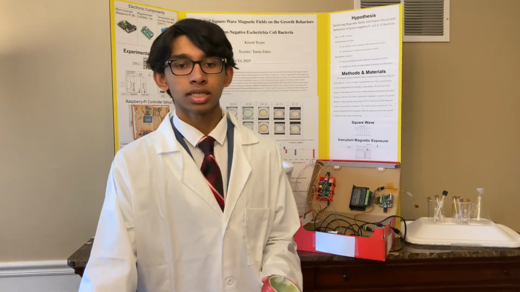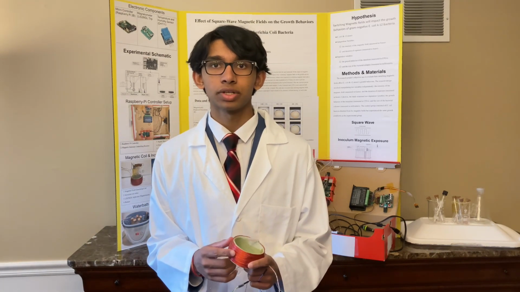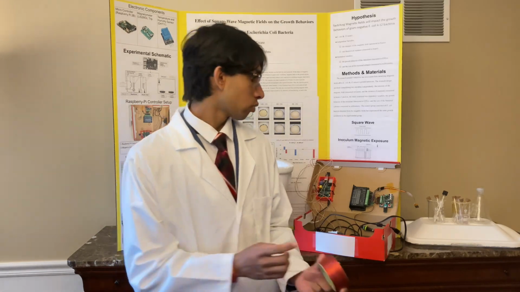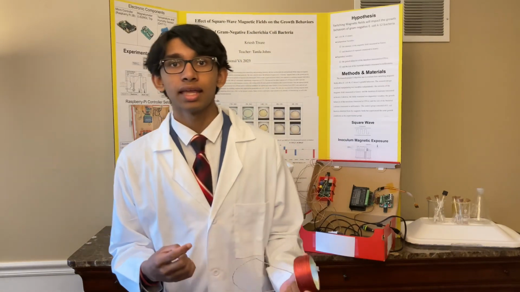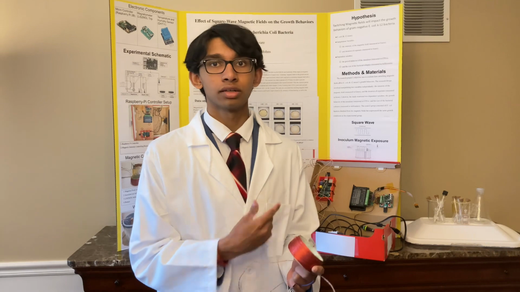Another limitation of my project was that my experiment was limited to a field intensity range of 200 to 3000 microtesla. And this is highly dependent on the number of turns that my coil had, along with my current driver, which determined the magnetic field strength. And this can be changed and improved by experimenting with different coils, along with tweaking the current driver.